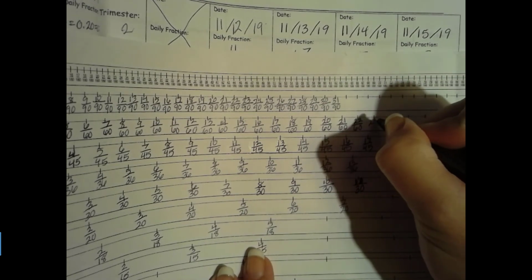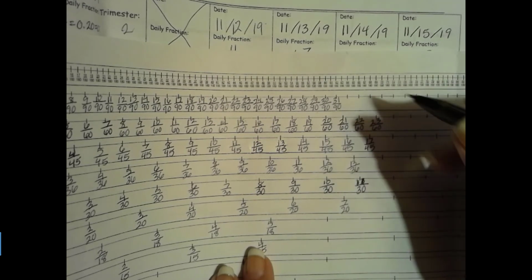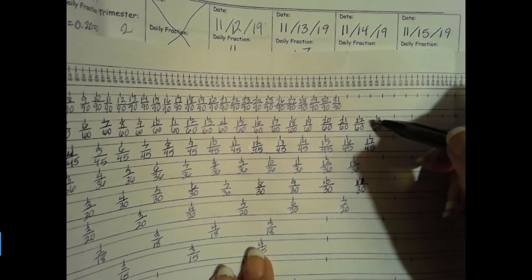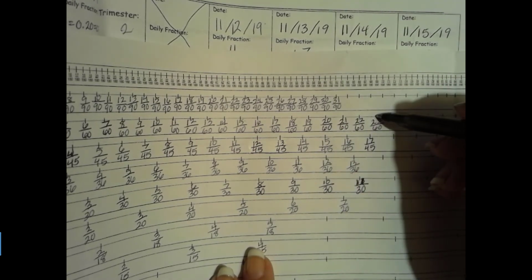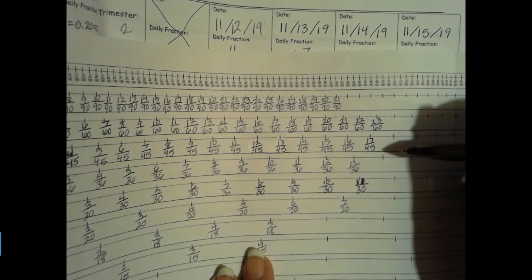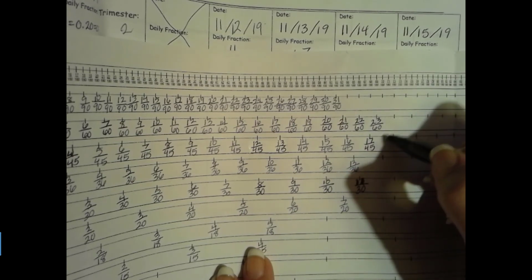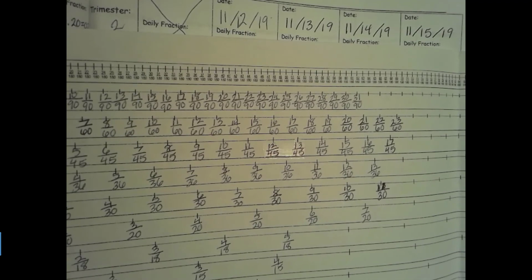And then today, 23/60, there are no lines that line up below it, and they only are beginning fraction above it. So this is our equivalent fraction in lowest terms, or simplest form.